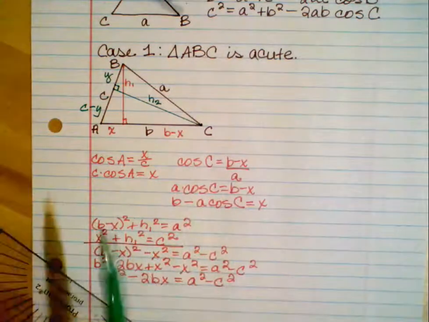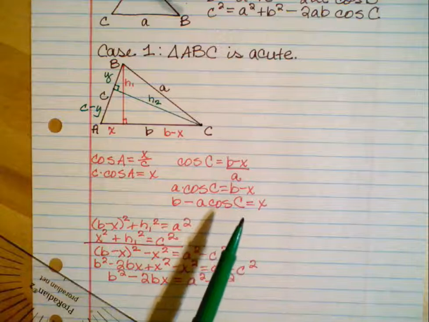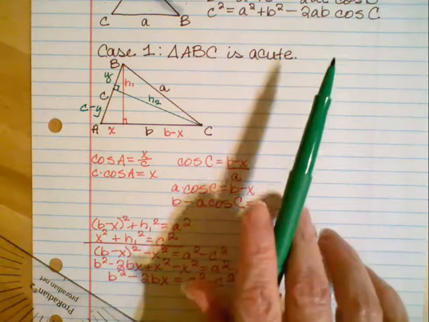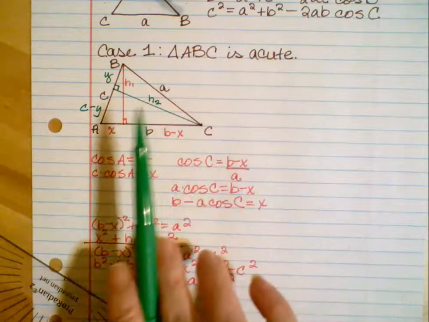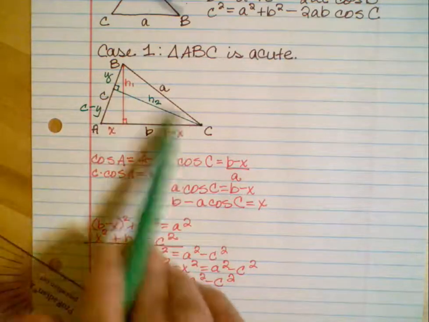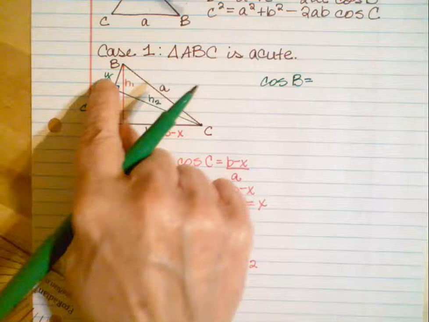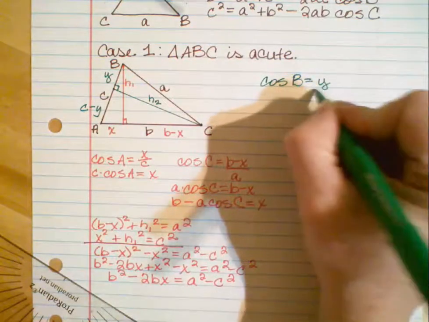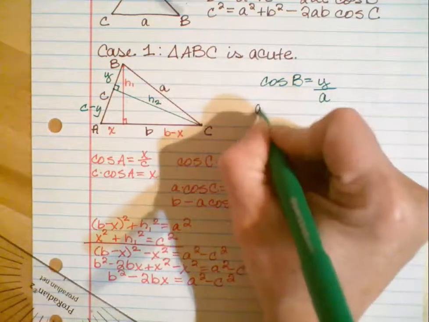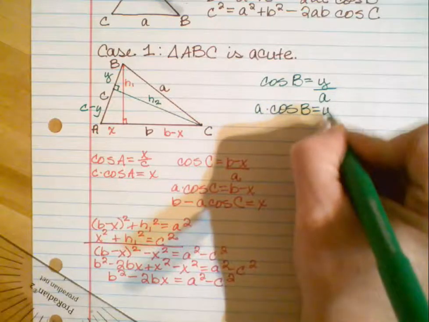In any of these other two forms, we've looked at the cosine of angle A and the cosine of angle C. The one that we're missing, if we examine our law of cosines, is the cosine of angle B. And that comes from this smaller right triangle here. So the cosine of angle B is equal to the adjacent y over the hypotenuse a. So a times the cosine of angle B is equal to y.